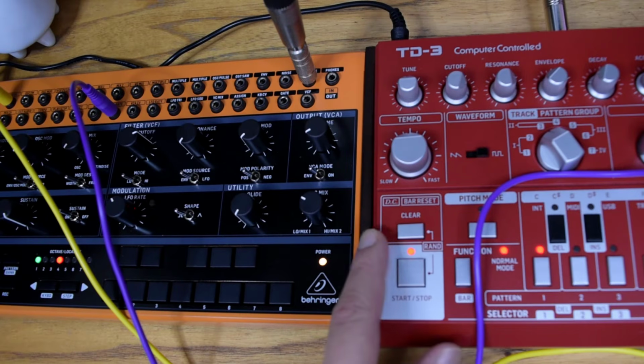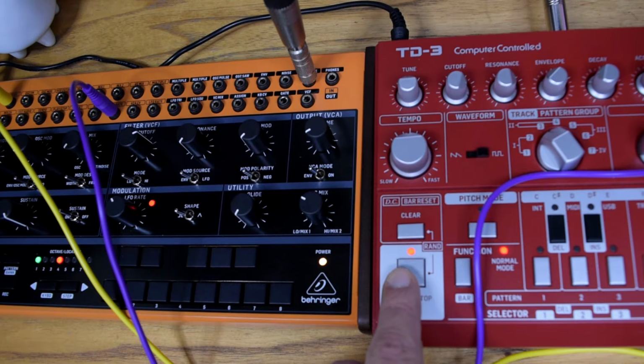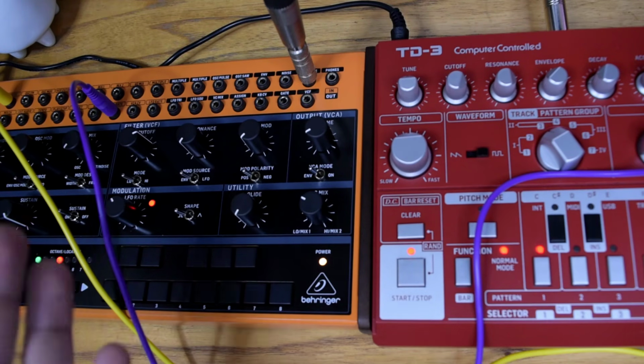So whenever this is opening and playing, opening and closing, this one will follow the frequencies and it will open and close at the same time. If I stop this one, it will stop playback. If I do it again, it plays again. So that's why you get the CV out and the gate out, so you can export the sound to a different place.